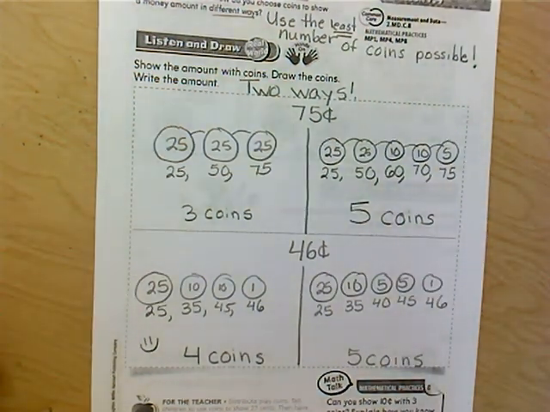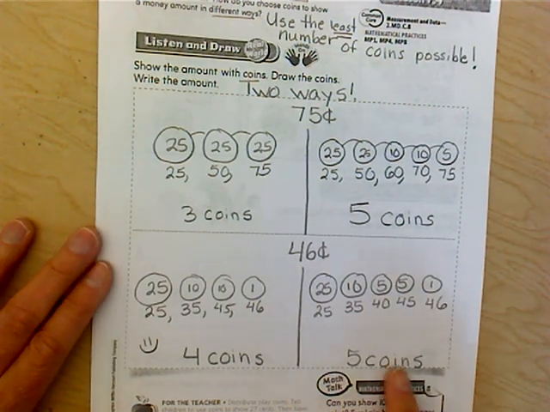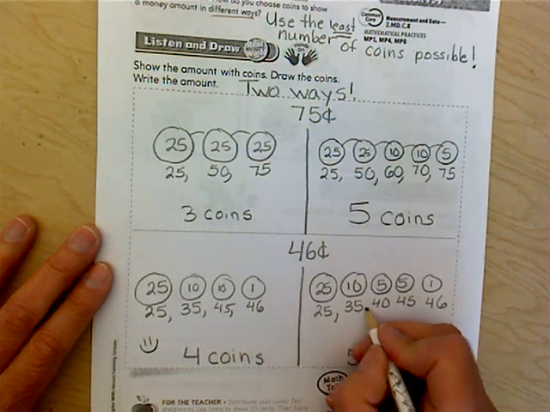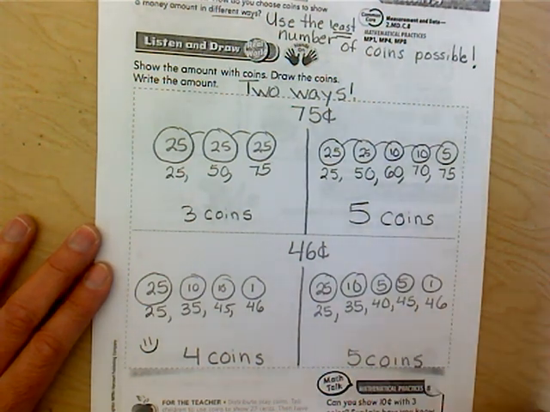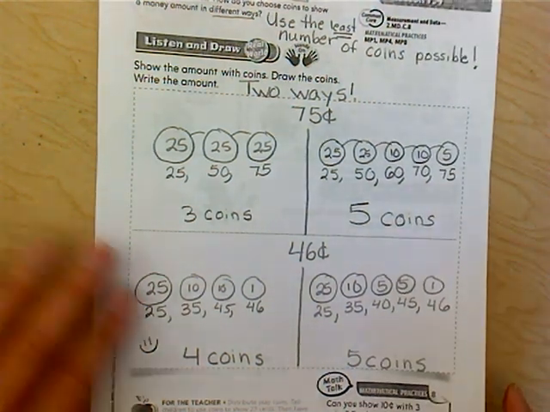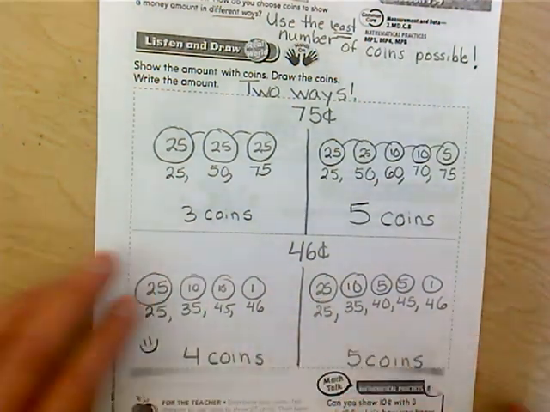Now, if you used a lot of pennies, you're going to be using way more coins than what I'm using. So you are going to try and keep the number of coins to the absolute fewest or least amount of coins that you can use. That's what we're going to be doing throughout this entire assignment.